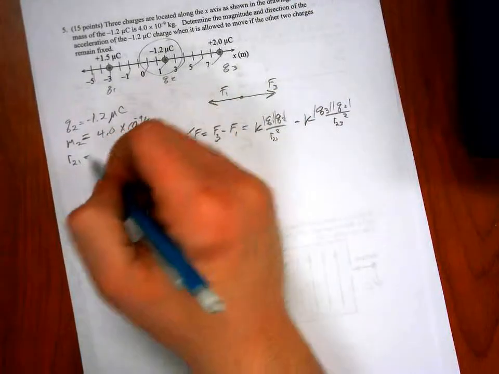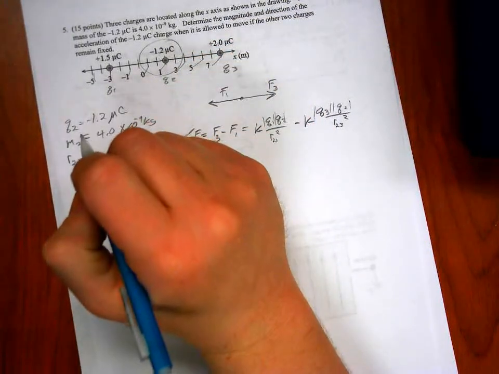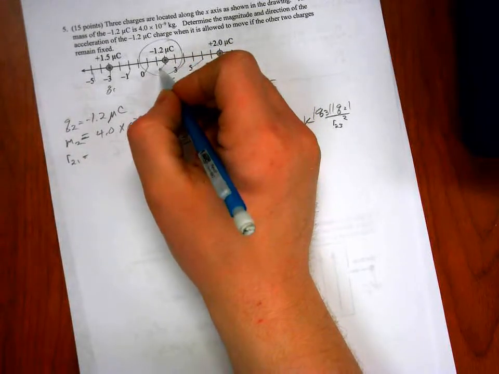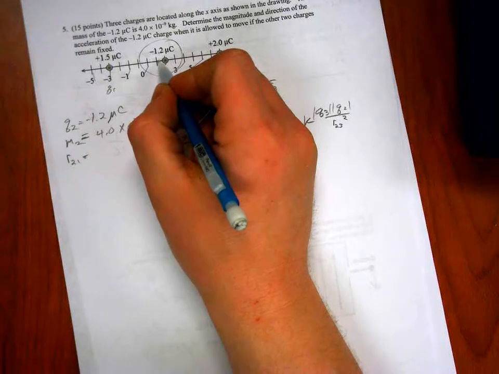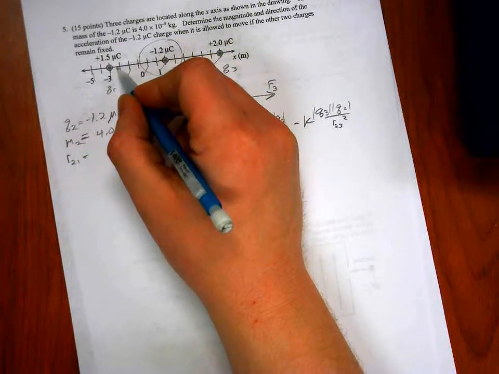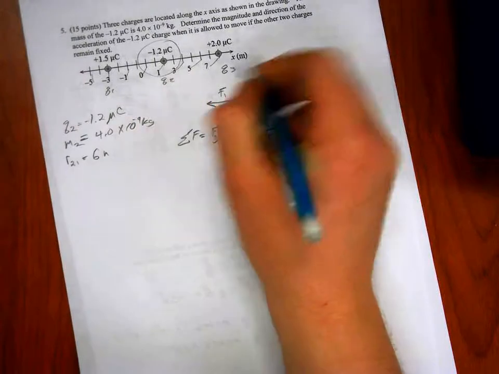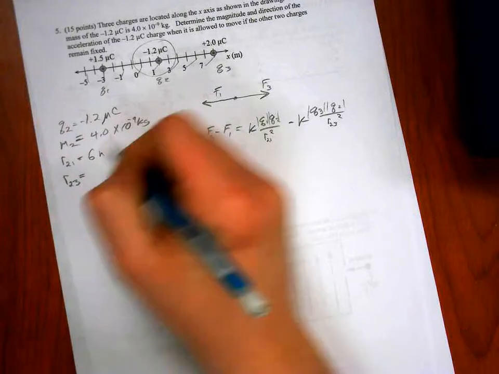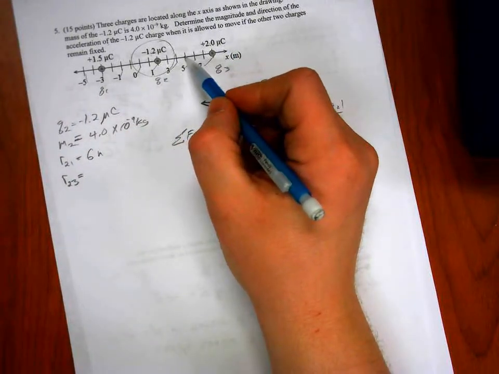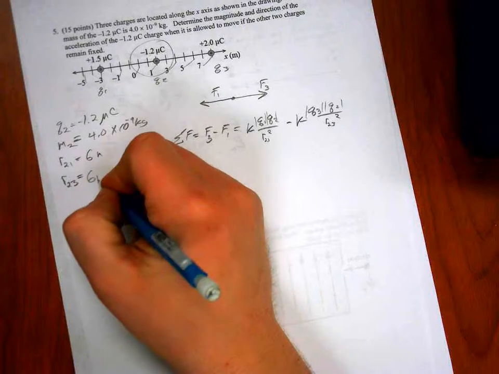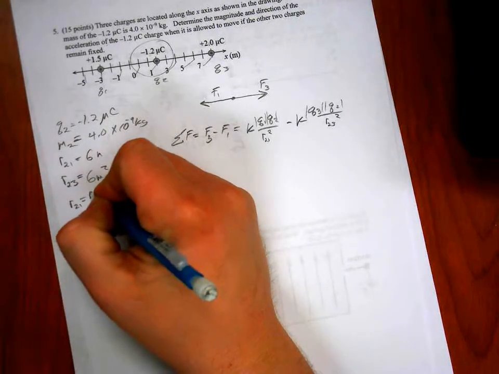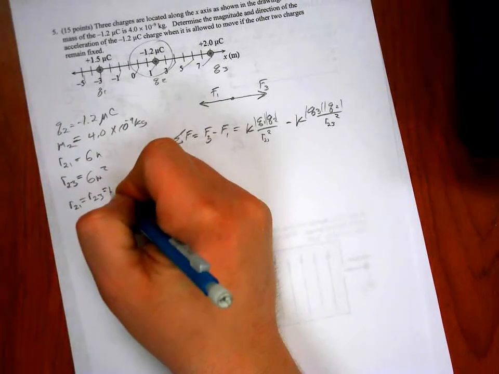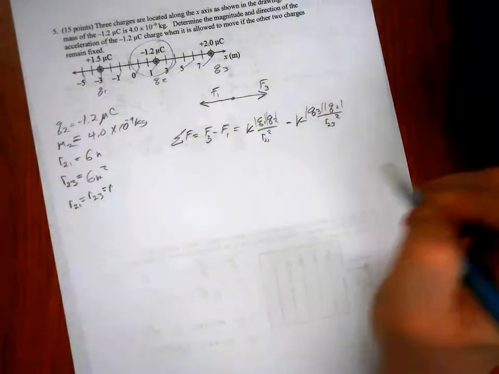All right, so R21 then is equal to, so that's 1, 2, 3, 4, 5, 6 meters, because X is in meters, and R23 is equal to 1, 2, 3, 4, 5, 6 meters as well. So R21 equals R23. And I'm just going to set that equal to R because they're the same thing.